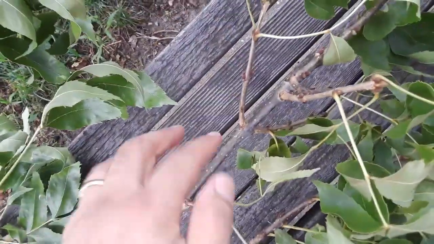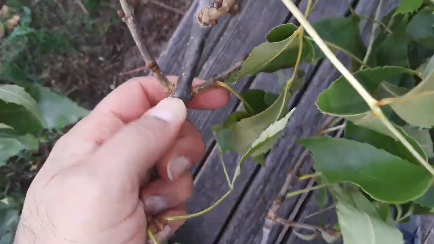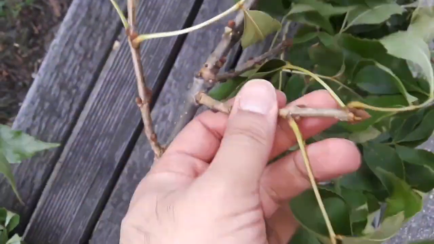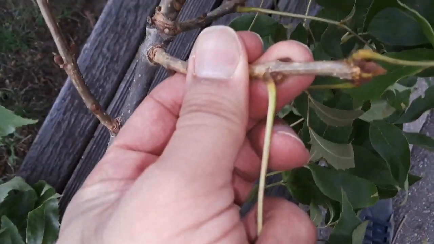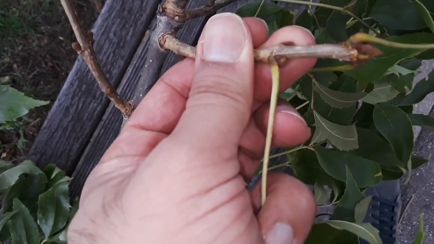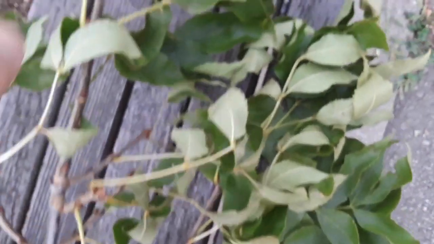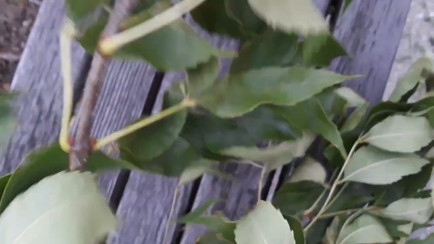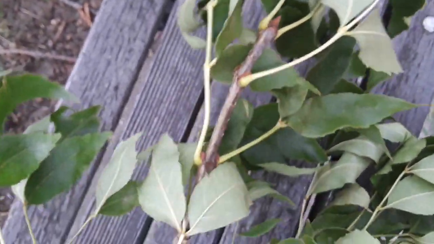One of the first things you'll notice, look at that, opposite branching, opposite leaves. Here's the little bud I was telling you about, right there. It's not a hidden bud, so it has a bud at the end, terminal. And we have axillary buds and a terminal bud. Okay, let's see.